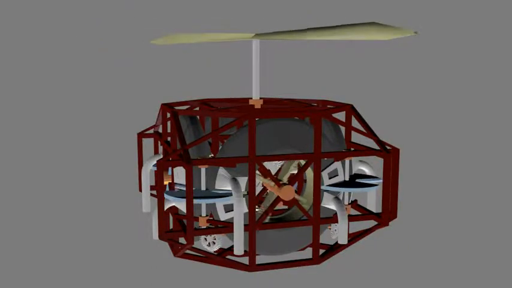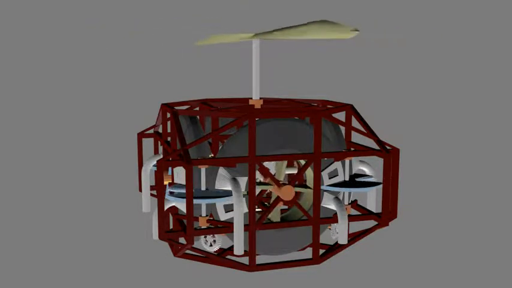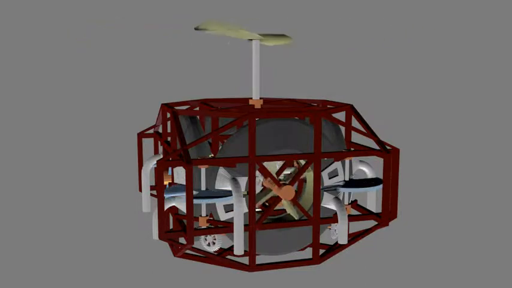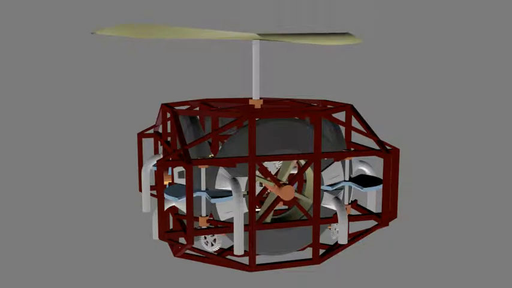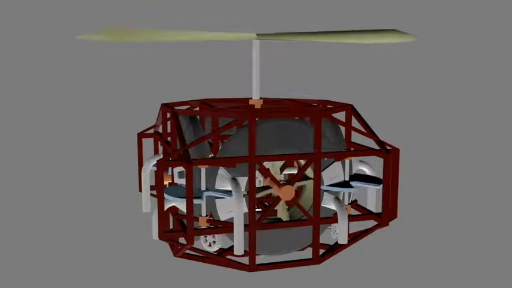I'm here to talk about my idea for a rotary engine. What you see before you is one set up to maybe drive a helicopter, maybe a quadcopter. I want to get inside this engine and try to show you how it works.